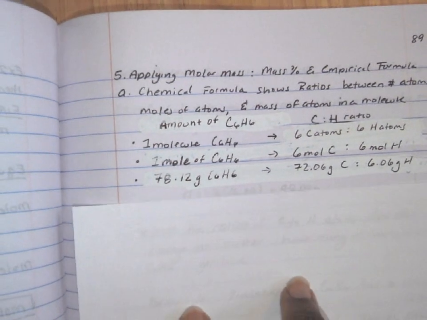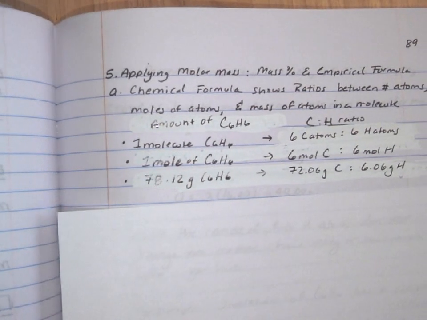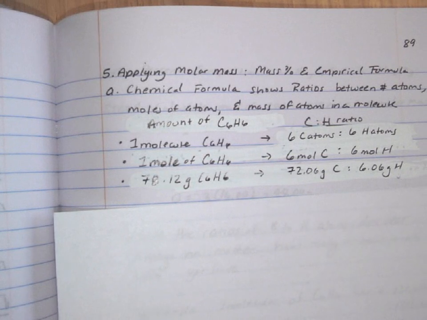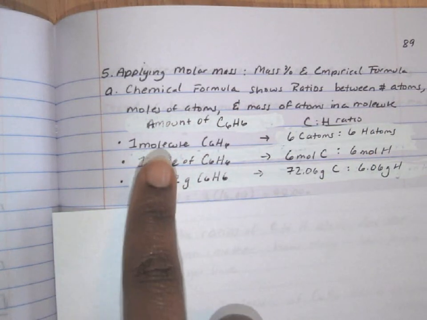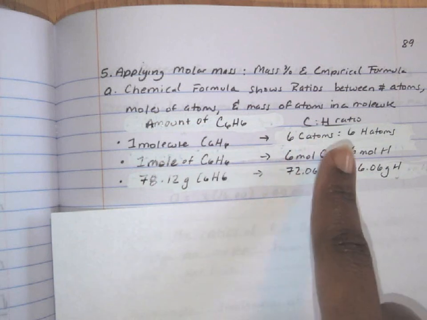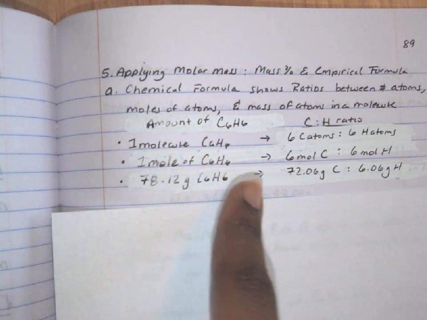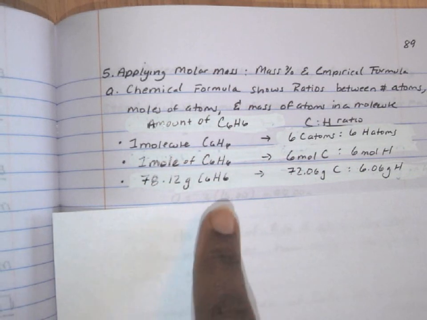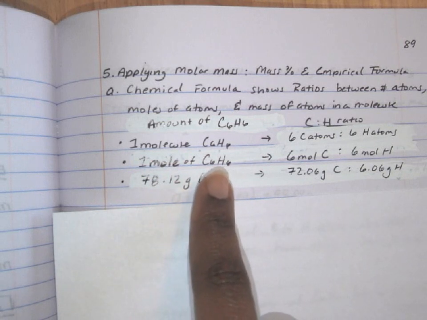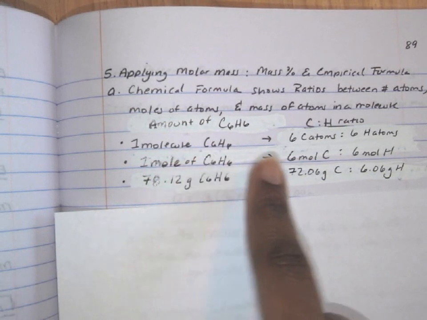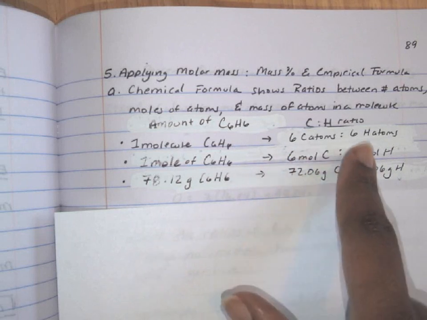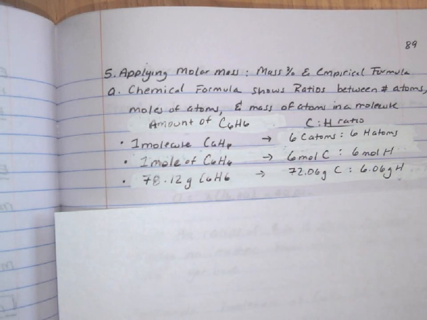The first thing to note is that the chemical formula of a molecule shows the ratios between the number of atoms, the moles of atoms, and the mass of atoms in a molecule. And what it's showing depends on the amount of the molecule that you're looking at. If you're looking at one molecule of C6H6, which is benzene, the ratio of carbon to hydrogen atoms, according to that formula, is 6 to 6. Because it's one molecule, you're counting the number of atoms.